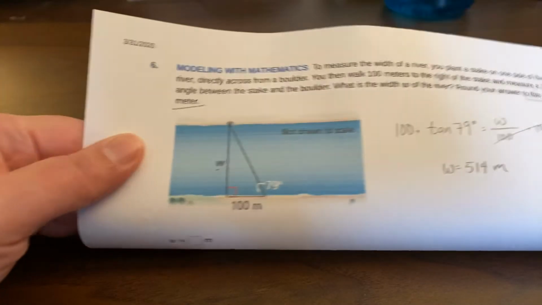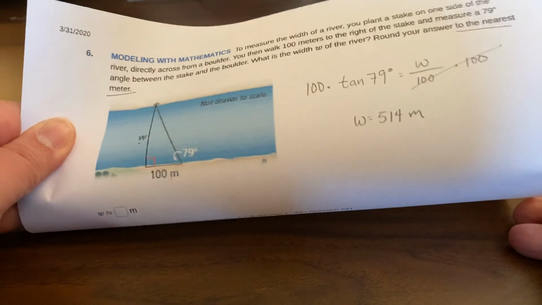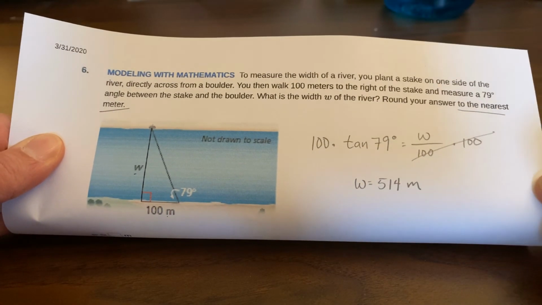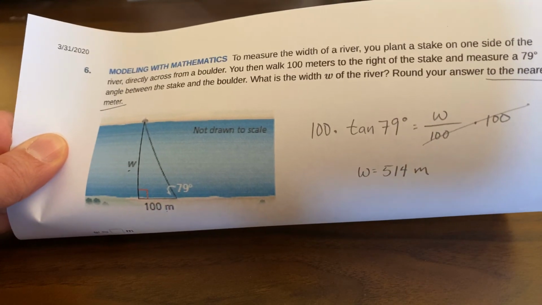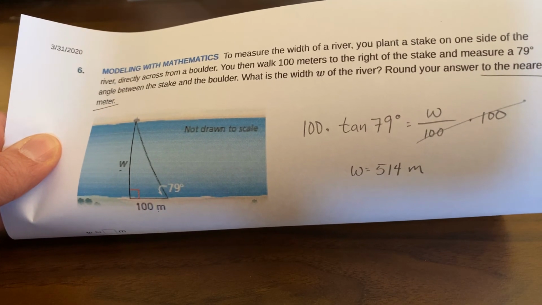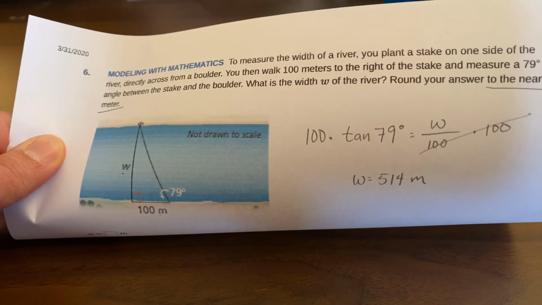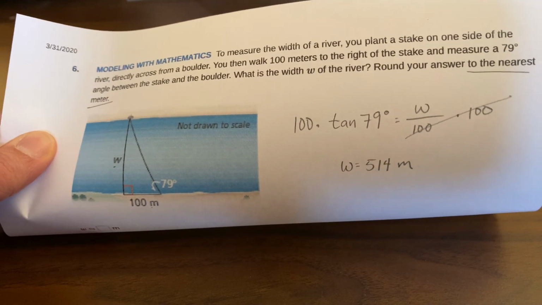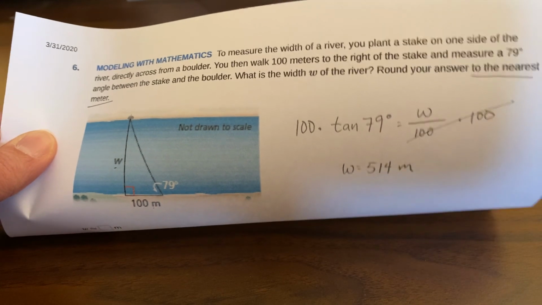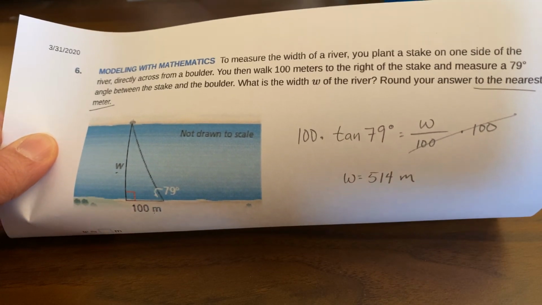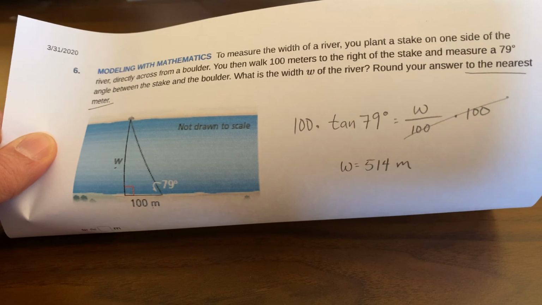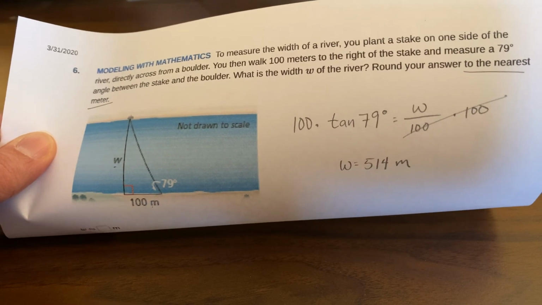Real quick, question 6. Question 6 says, to measure the width of a river, you plant a stake on one side of the river directly across from a boulder. You then walk 100 meters to the right of the stake and measure a 79-degree angle between the stake and the boulder. What is the width, W, of the river? Round your answer to the nearest meter.